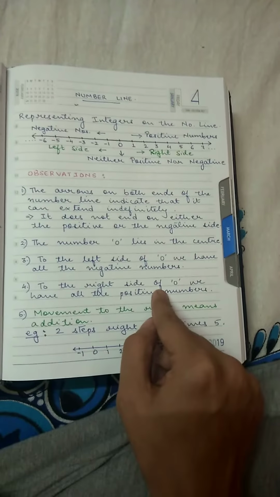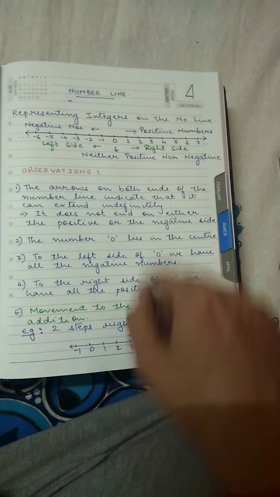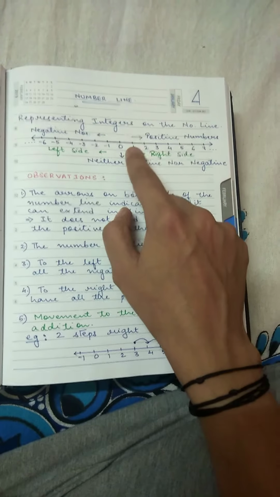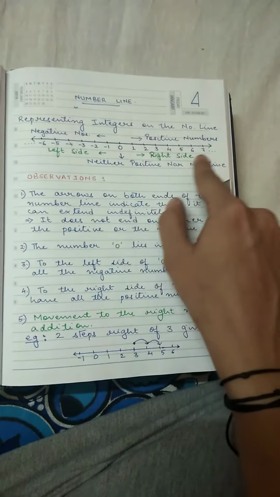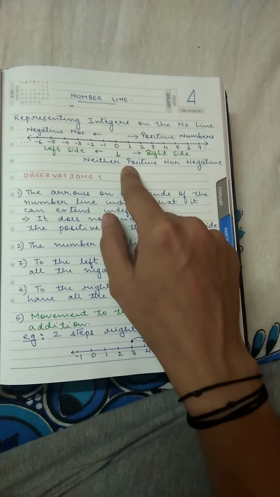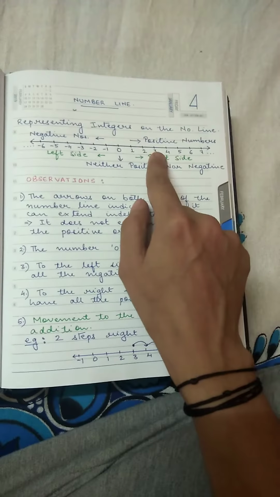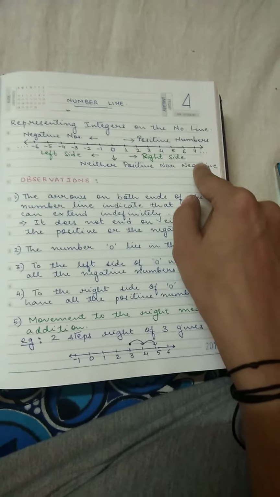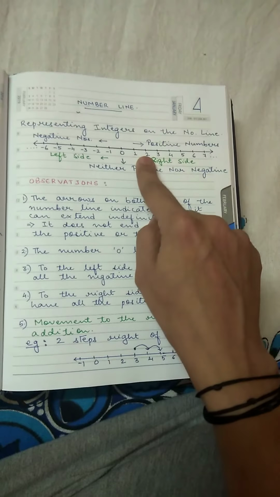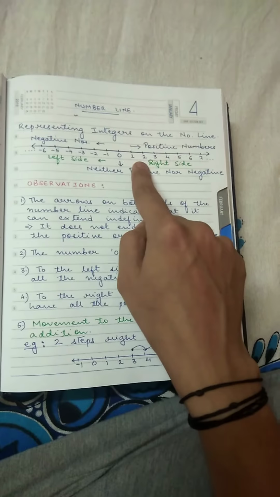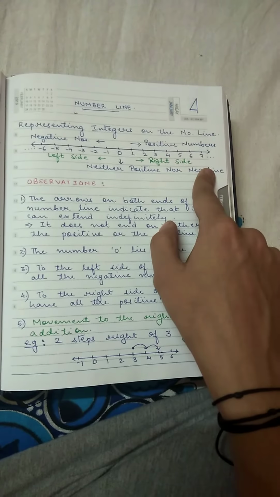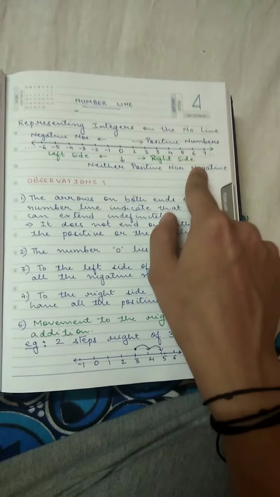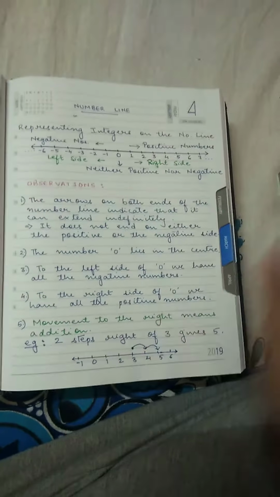Let's come on to the next observation. To the right side of 0, we have all the positive numbers. So as you can see, from 0, if we start, one step takes you to 1, the second step takes you to 2, and so on. You can get all the numbers. And again, if you want to know which number is greater, on the positive side, the farther away from 0 you are, the greater will be the value. So is 7 greater or 2? 2 is only 2 steps away from 0. 7 is 7 steps away from 0. So because 7 is 7 steps away from 0, therefore 7 will be greater than 2.